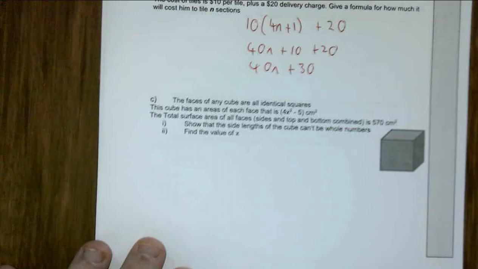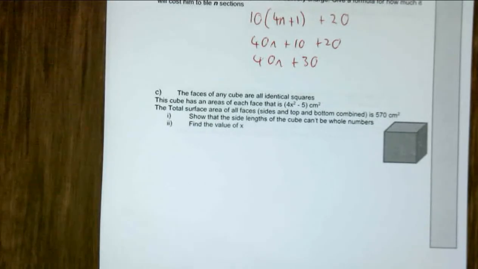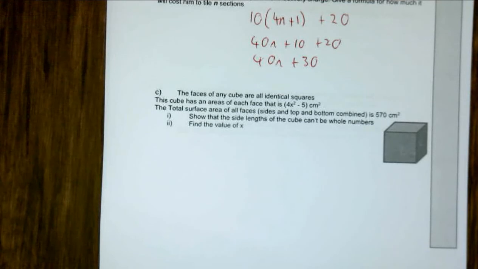Unless there's any questions, we'll move on to part C. Show that the side length of a cube can't be a whole number. What do you know about the side of a cube? What shape is it? There are 6 sides in a cube. Well done. What shape is each face? Square.